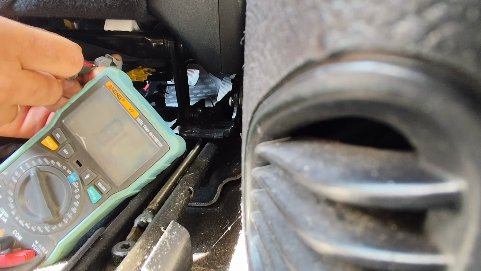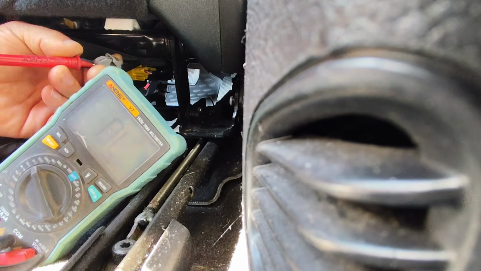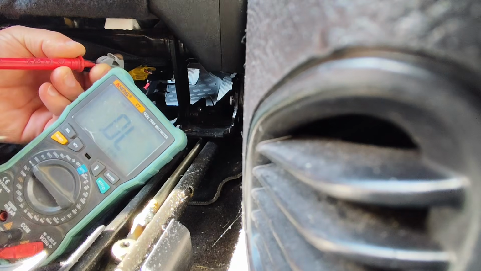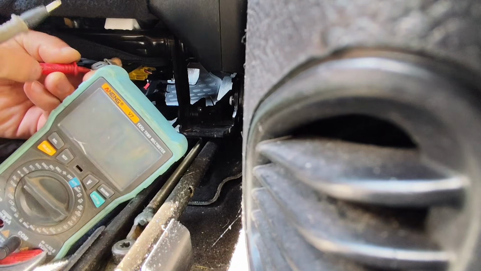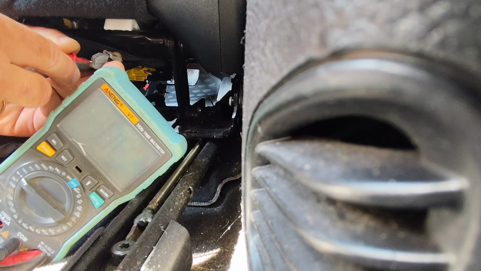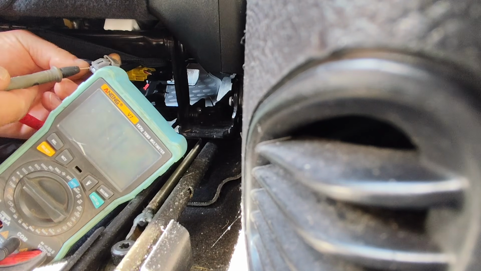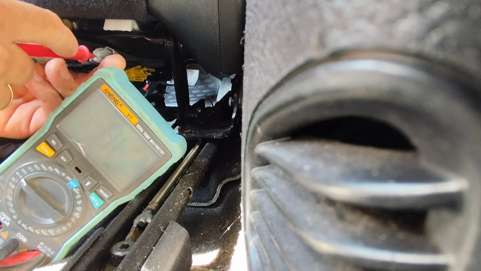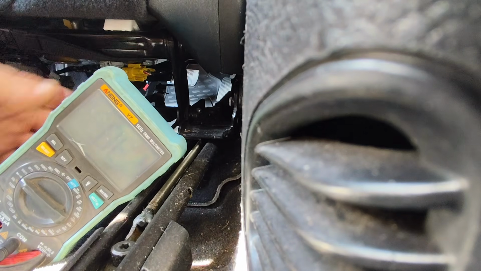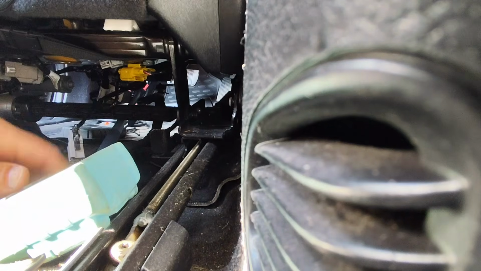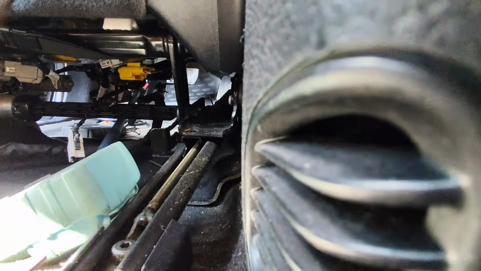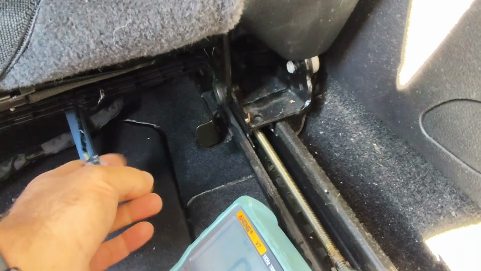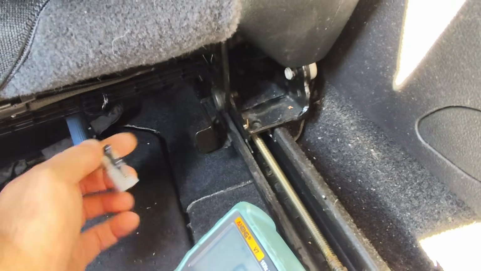Maybe try a positive way. Nothing. So let's try in diode mode. Nothing. Nothing. So we don't know what the value should be on the seat belt sensor, so we can compare with the passenger seat belt.